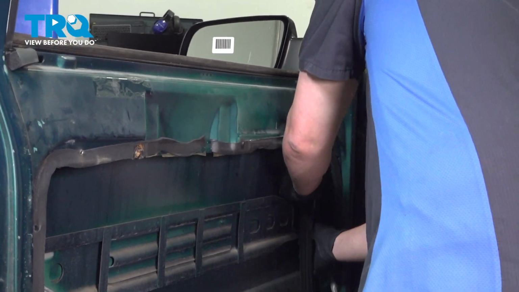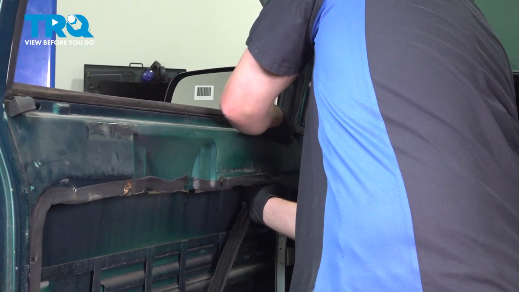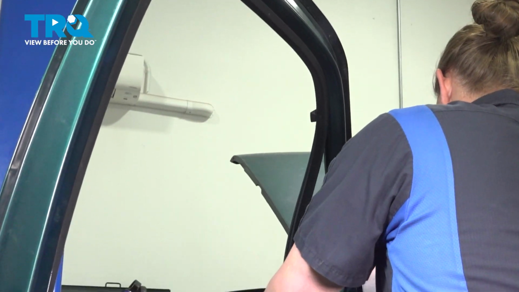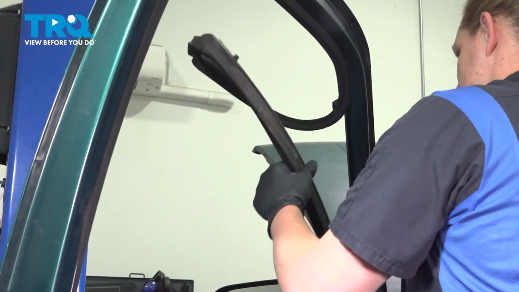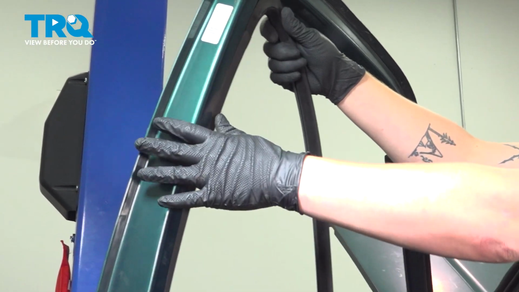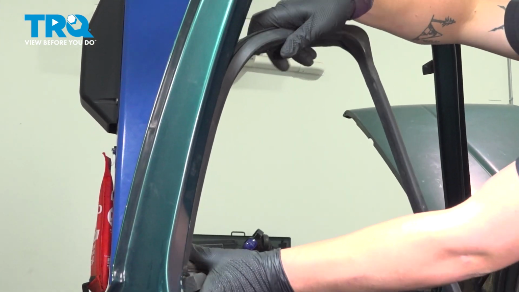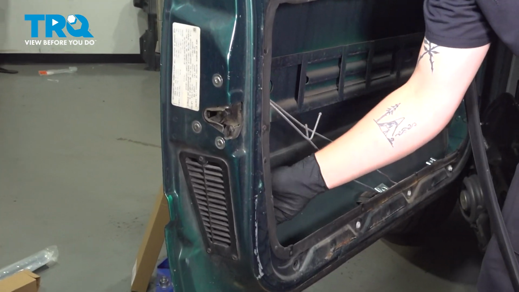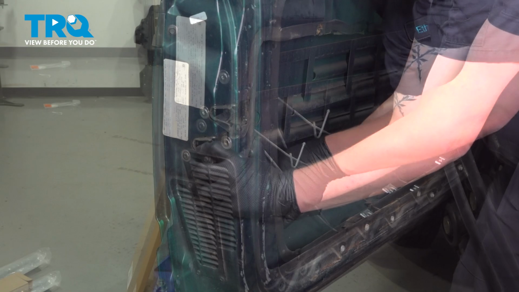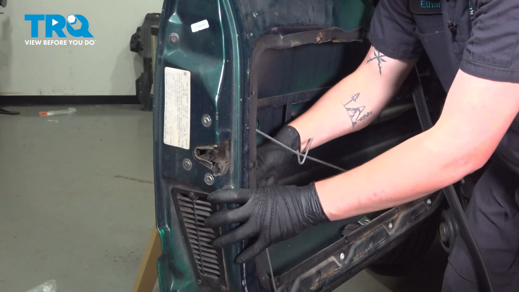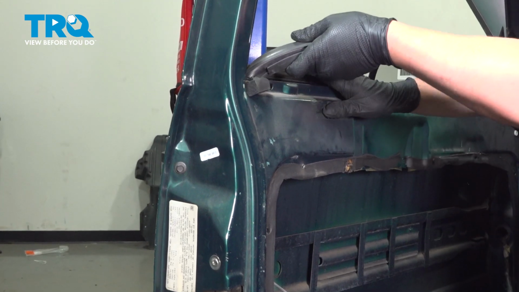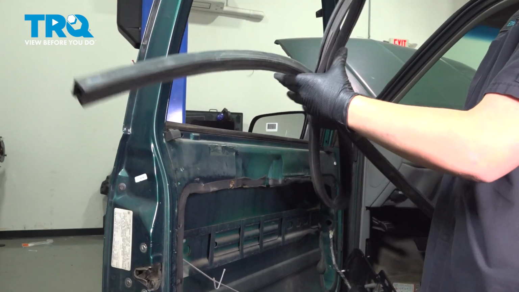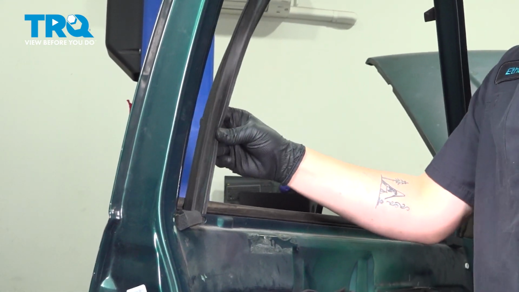Pull the run channel out of the door. Do the same thing in the rear, pulling it out of that channel. And remove it from the vehicle. Install the run channel into the door.